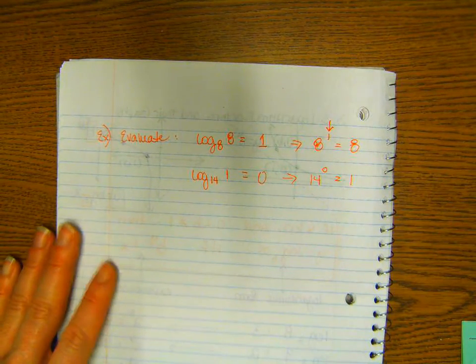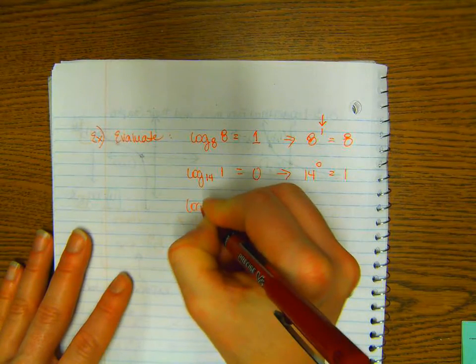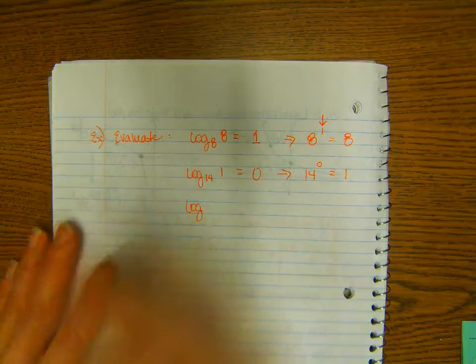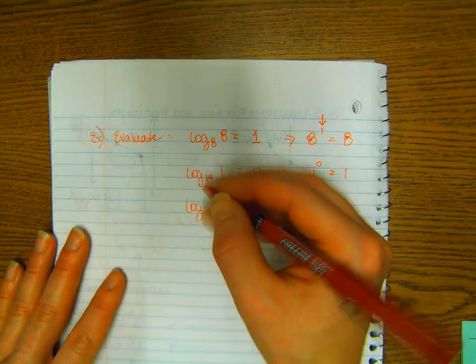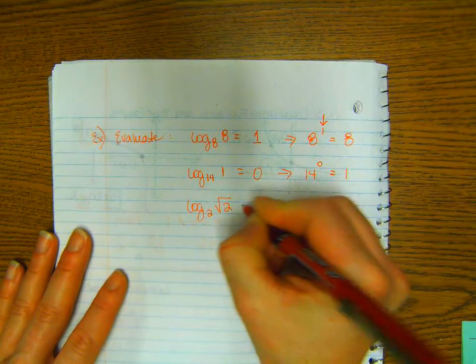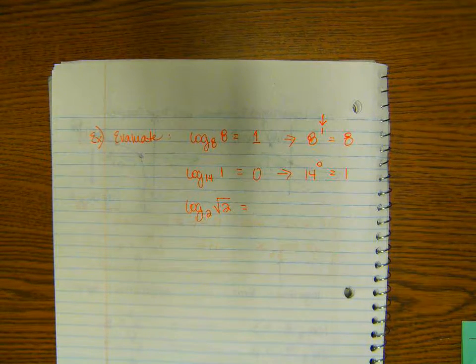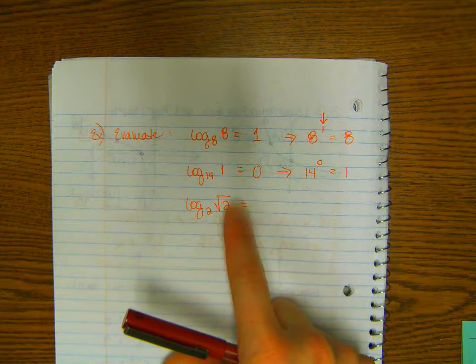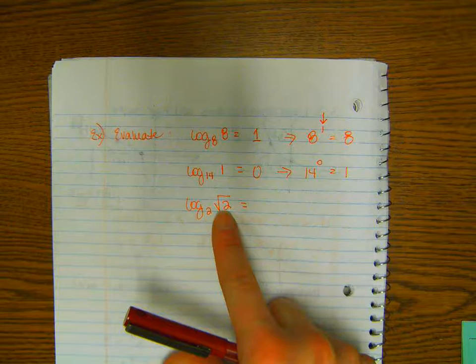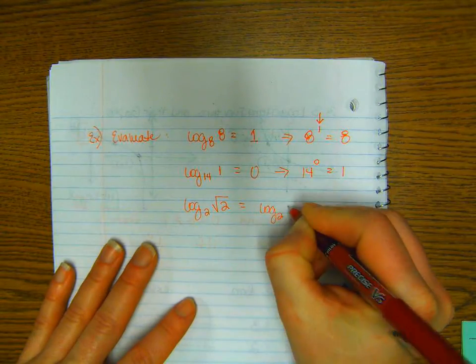All righty, how about, because I think we're up for the challenge, log base 2 of the square root of 2. Can you rewrite the square root of 2 as a power? The 1/2 power, right? This is the same as log base 2 of 2 to the 1/2. That's what that means. So what power is it? It's the 1/2 power.